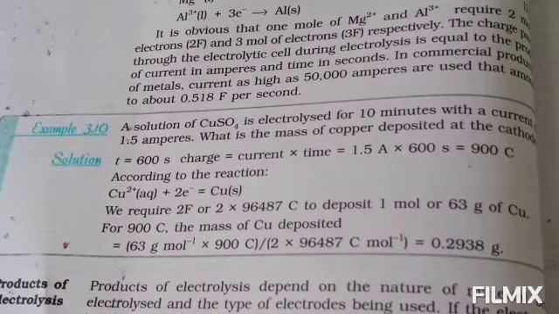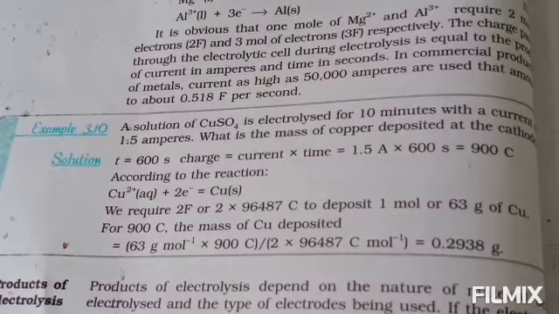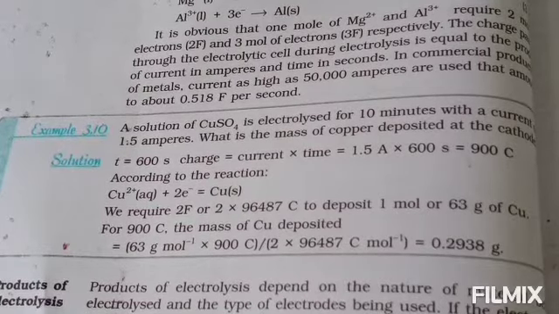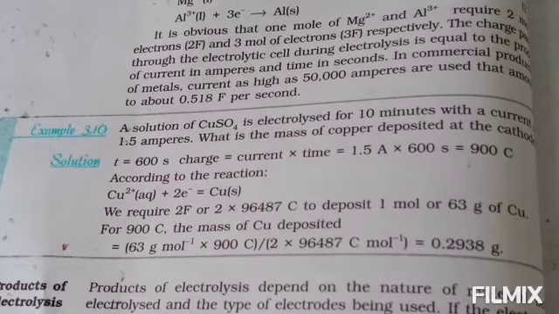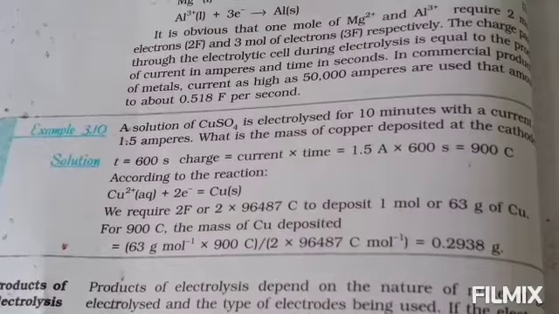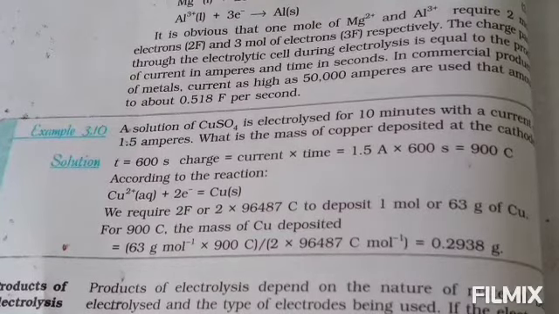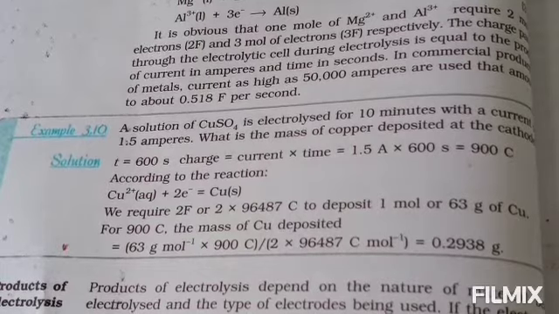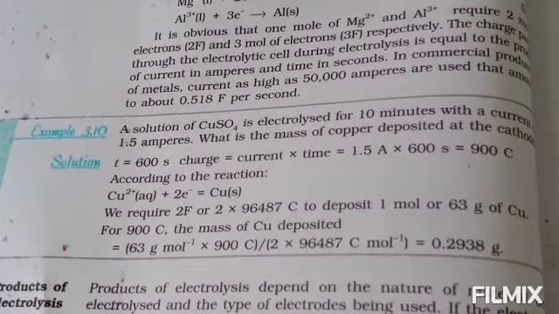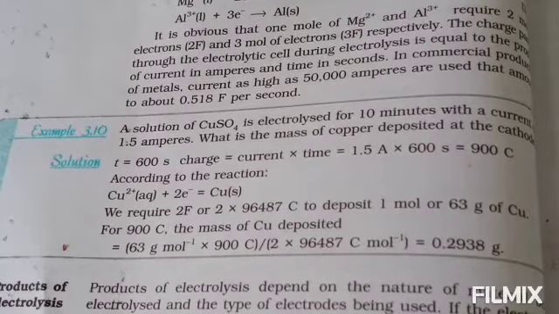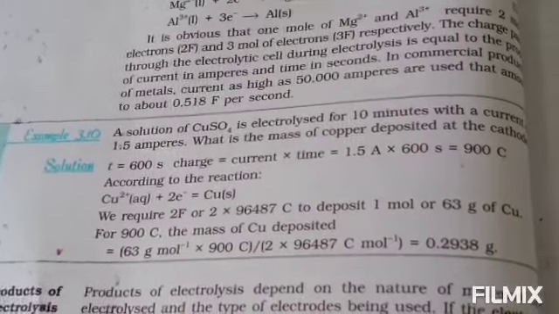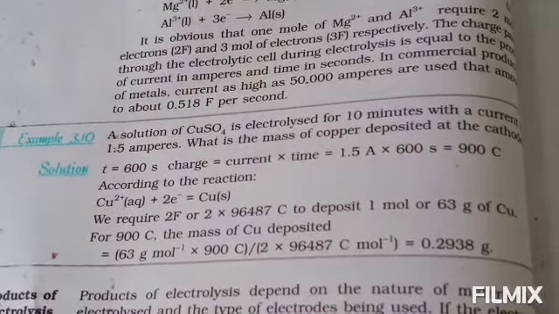Here T equal to 10 into 60, since time is in minutes, we need to convert into seconds. So 10 into 60 gives 600 seconds. Charge Q equal to IT. Here I is 1.5 and T is 600 seconds, so you get 900 coulombs.